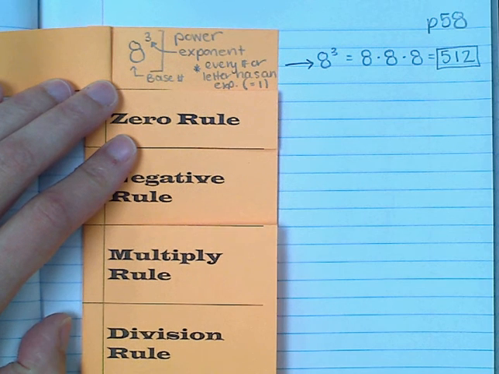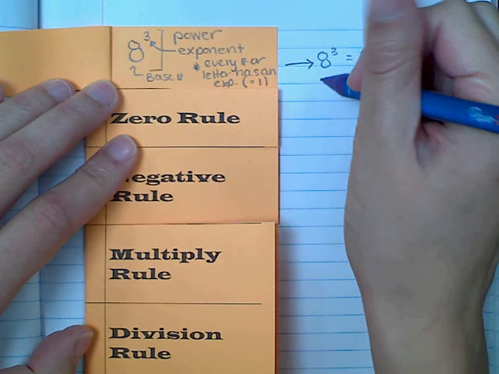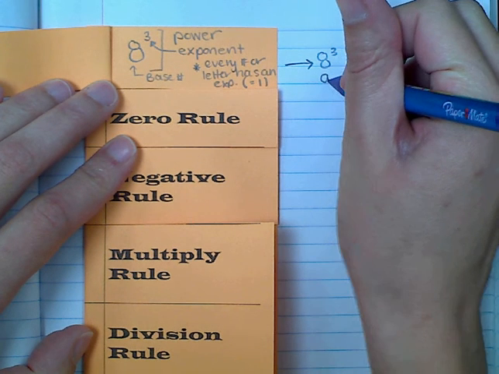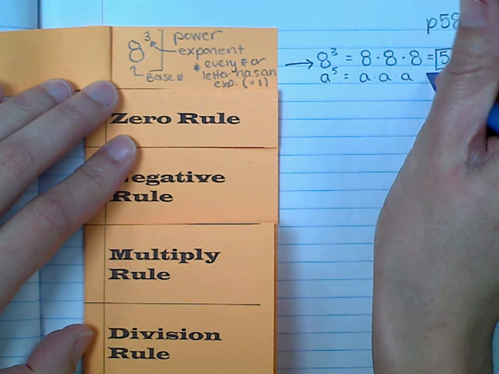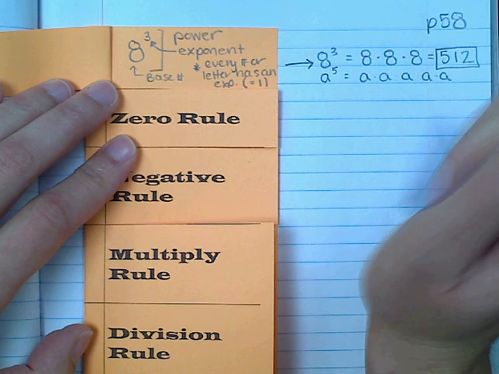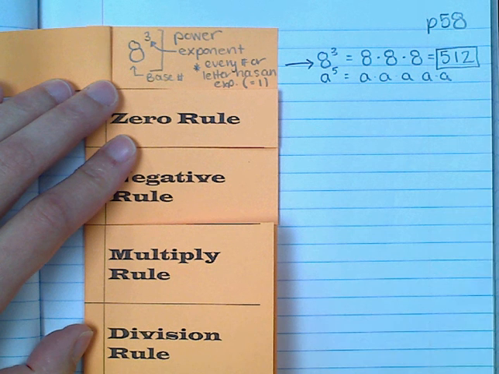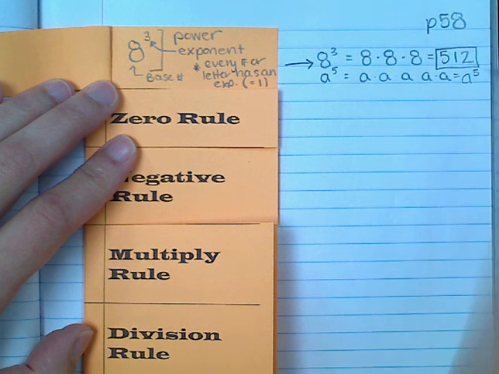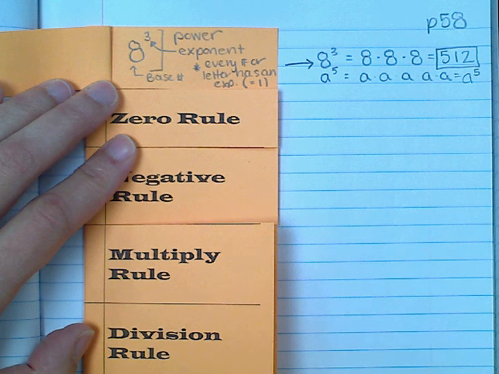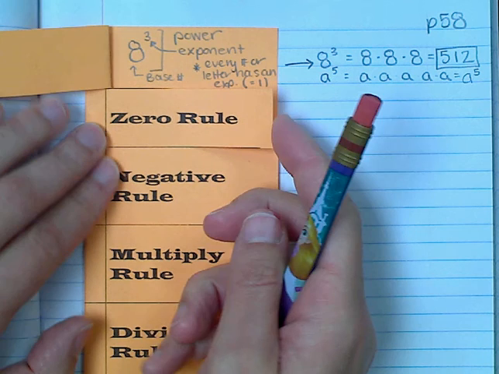So if we had something like a to the fifth, that would just mean a times a times a times a times a, which we can't do, so really that's just a to the fifth. So we're going to be looking at numbers with powers and letters with powers.